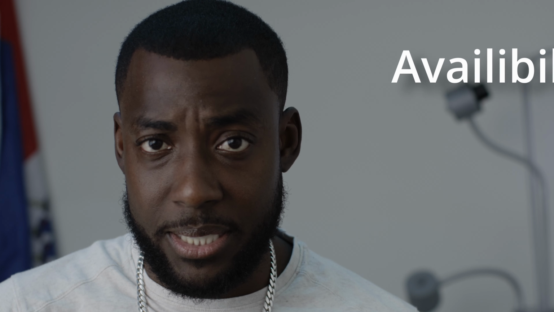But there are a couple of things that we need to take into consideration when we're building web applications, as far as making it so that a lot of people can use the application at the same time. Some of the things include availability.